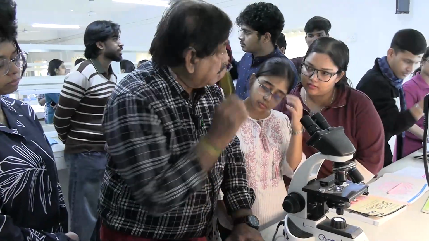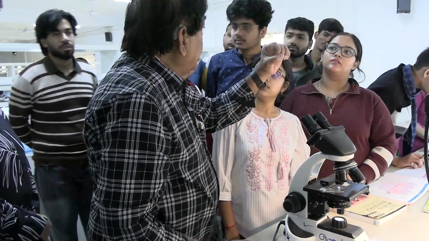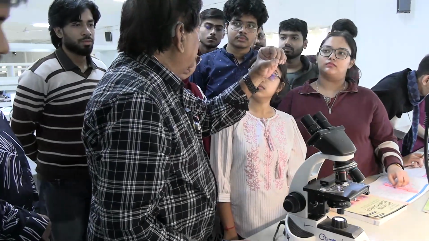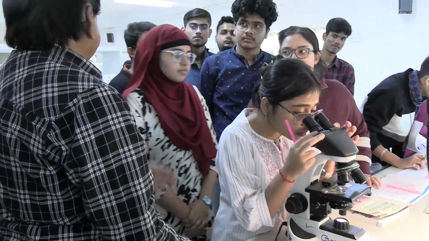And here in the artery, see the red cells, you can see the arterial wall even. See muscle layer, adventitia and everything.